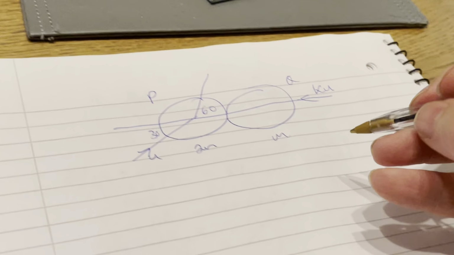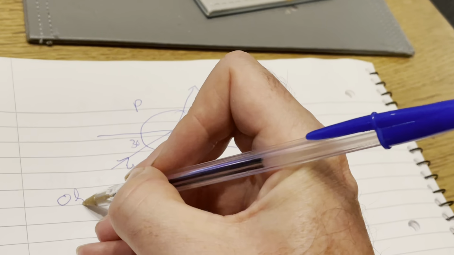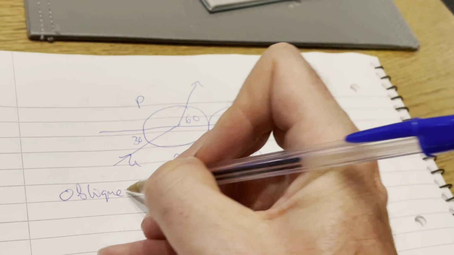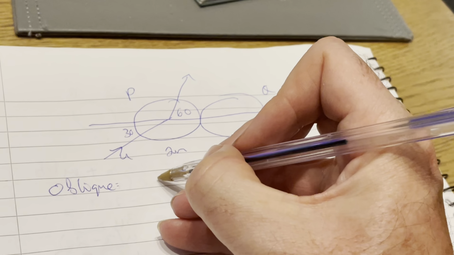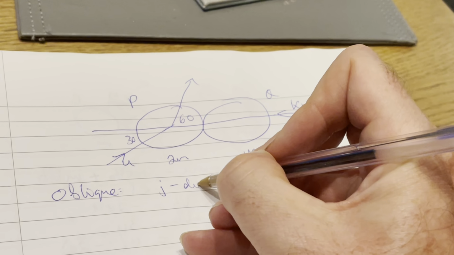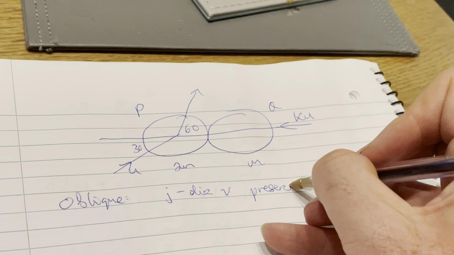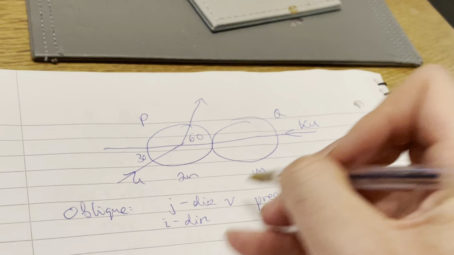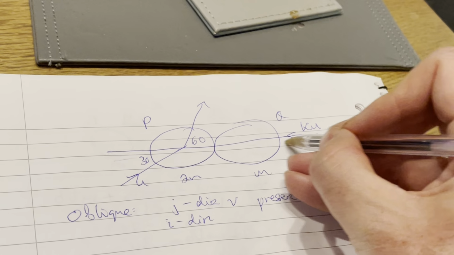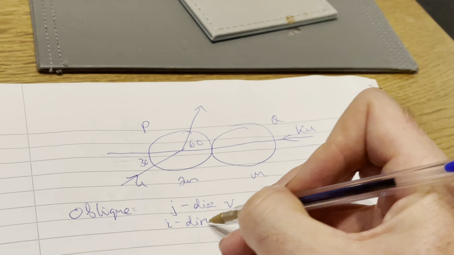So let's have a look at this. Of course, the law for oblique collisions is that the J direction velocity is preserved. So it doesn't change, and then all your equations are in the I direction. It's along this axis that all your momentum conservation and Newton's law happen.